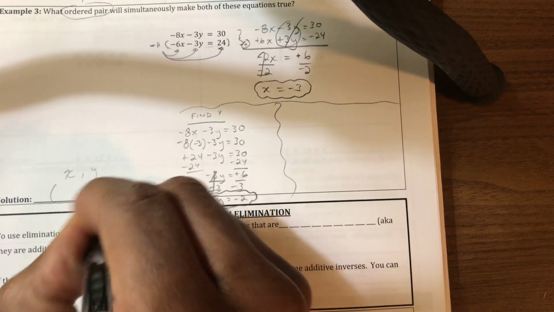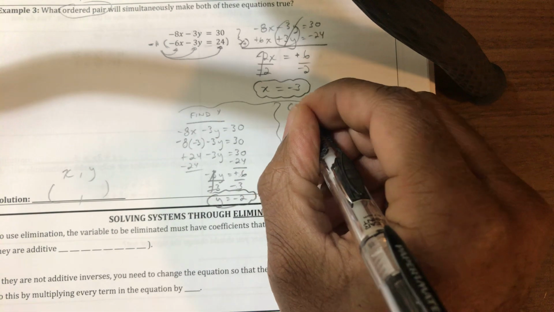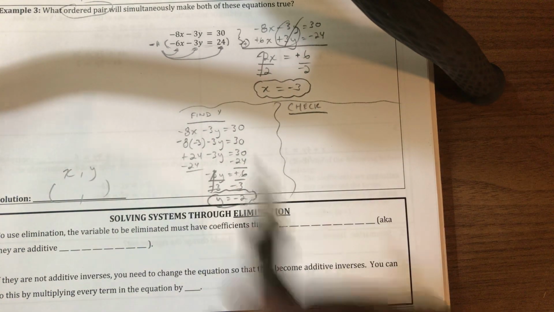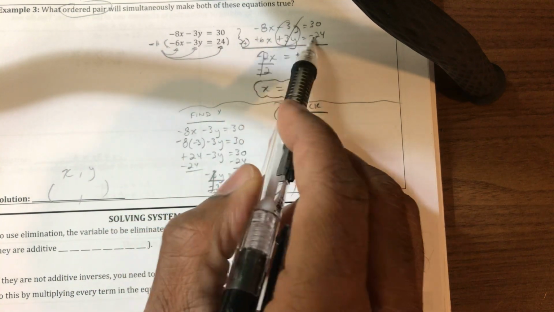We know we're looking for a coordinate point. I think that's my answer, but what do you have to do? Come on now. You already know the vibes. Check. Let's just check to see if it works. Now, like Mr. Lyons, we just use the top. Now I'm going to use the bottom. Should I use the one I changed?